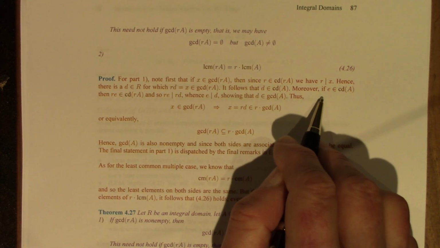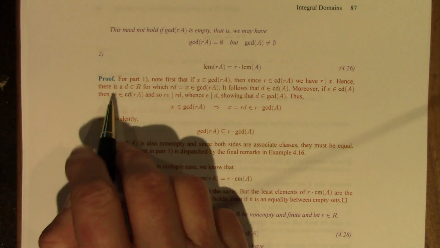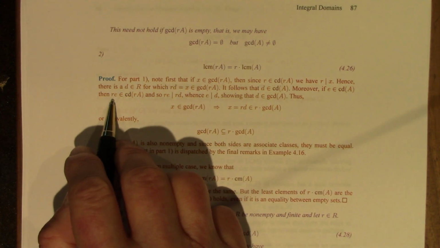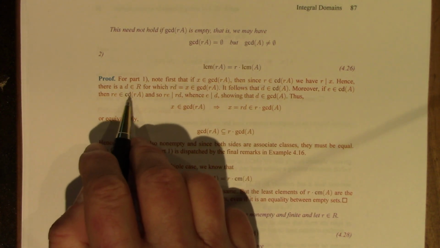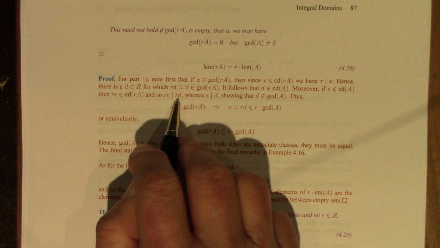Moreover, if e is also a common divisor of A, then re is a common divisor of rA, and so re divides a greatest common divisor, rd.